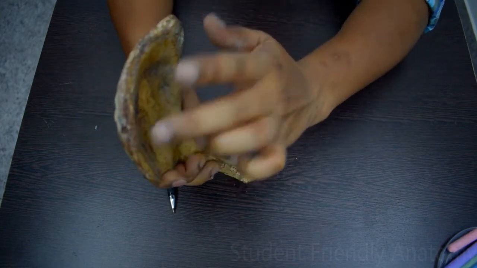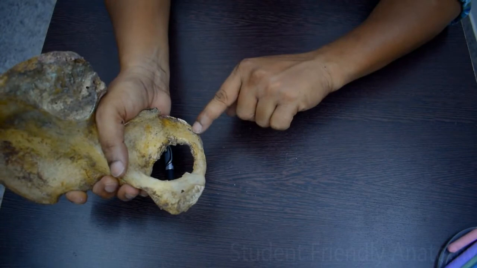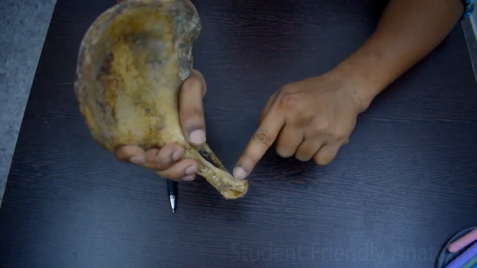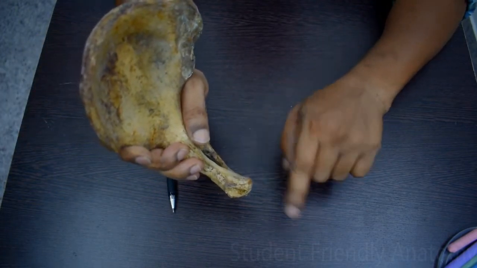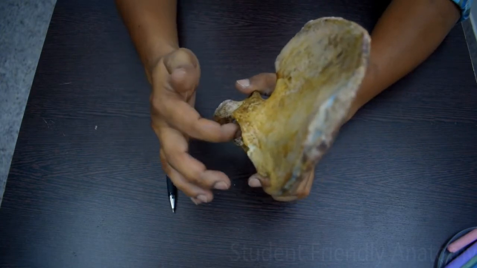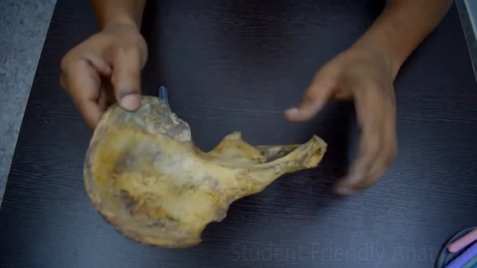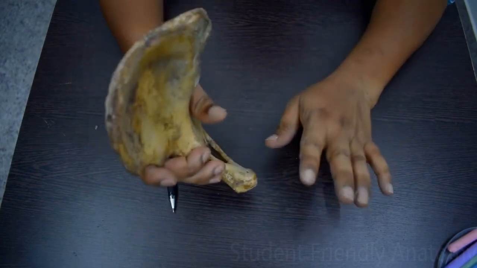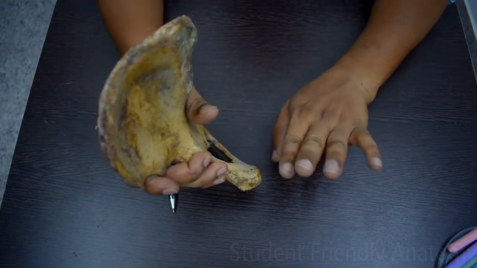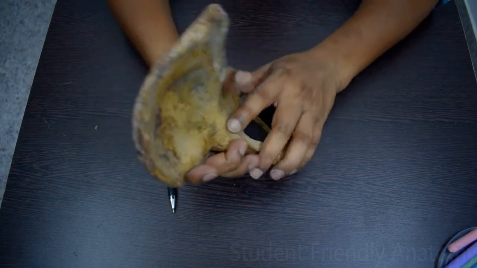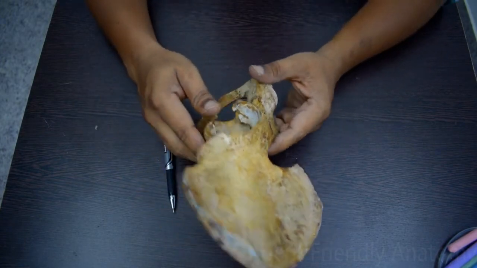The iliac crest should be directed upwards. The ischium should be directed downwards. The pubis should be directed downwards, forwards and medially. The acetabulum should be directed downwards, forwards and towards the lateral side. Right? So, if we keep this bone in this position, this is anatomical position. Then we will see what the presenting parts are and what the different features of it are.